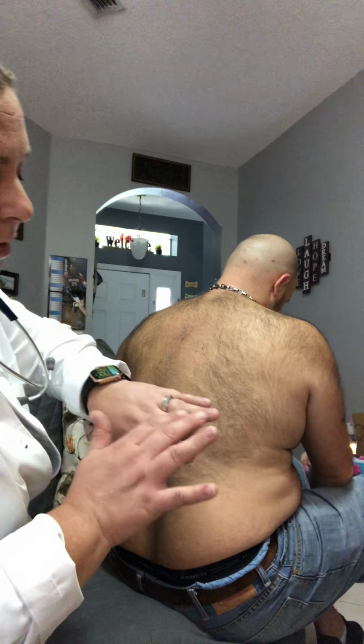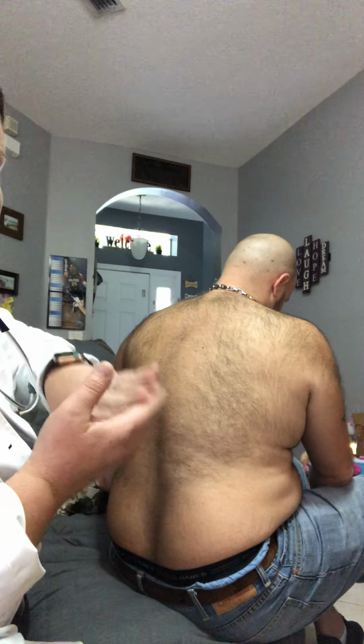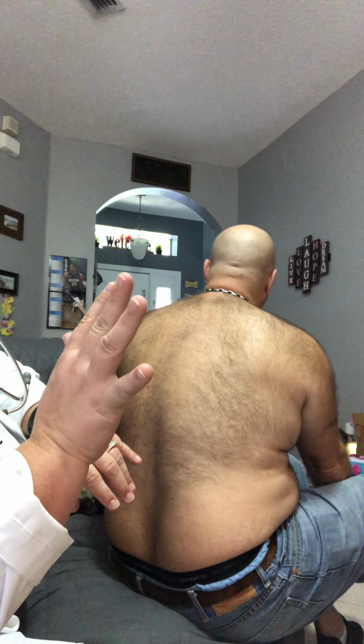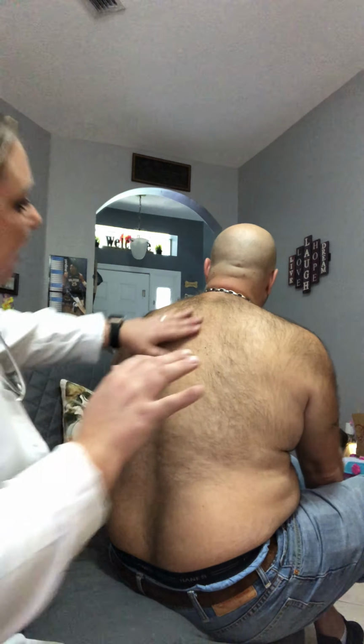We're going to percuss over the lung fields. When we do percussion, I'm going to use my non-dominant hand, which for me is my left hand, and the middle finger on my dominant hand, which is my right hand.